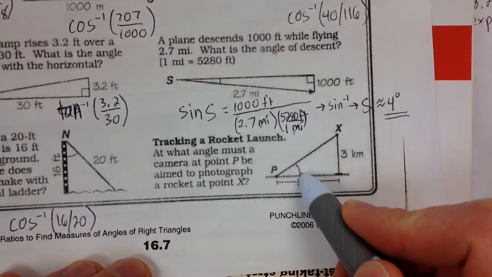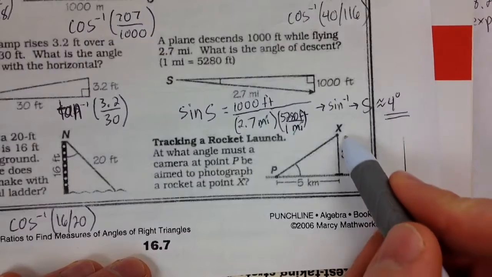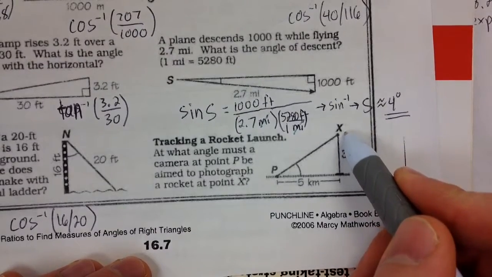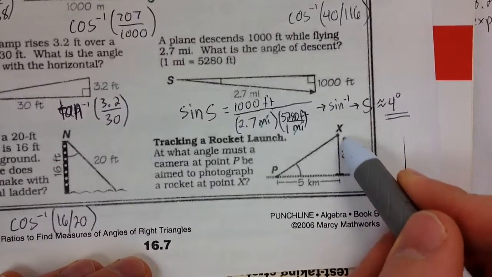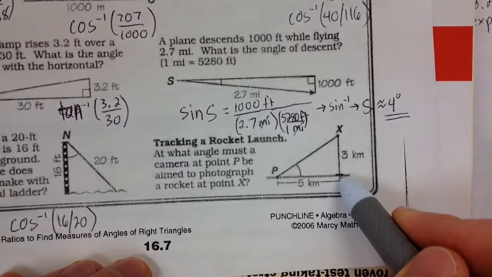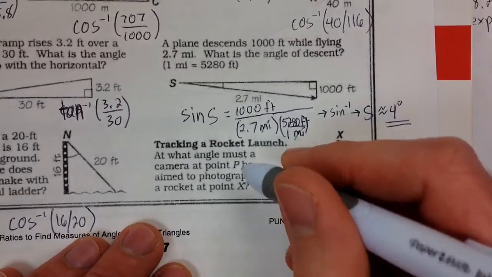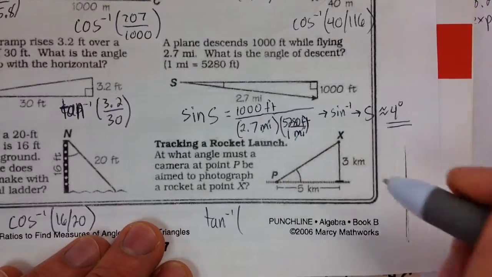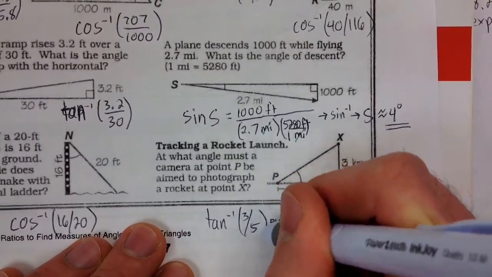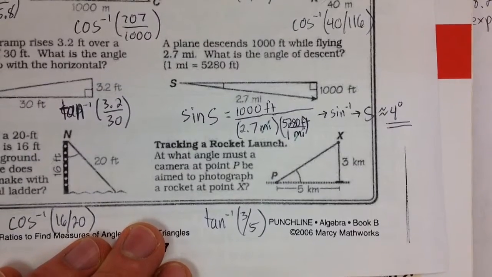I'm trying to figure out how high we have to tilt the camera up to take a photograph of a rocket here at point X. Apparently the rocket's gone up 3 kilometers and we're 5 kilometers away from its launch site. Inverse tangent of 3 over 5. Good. Any questions on that side?